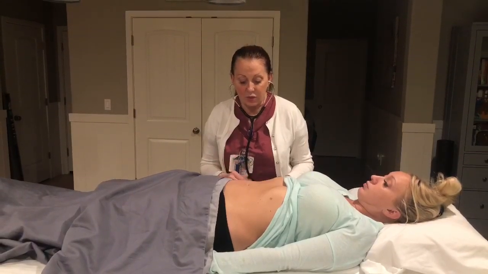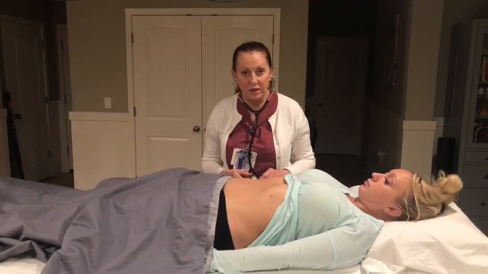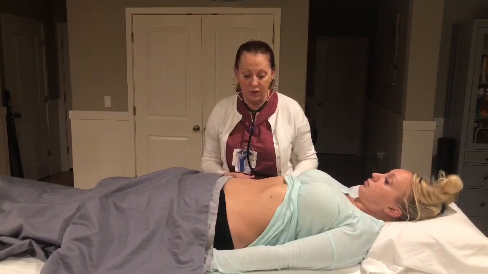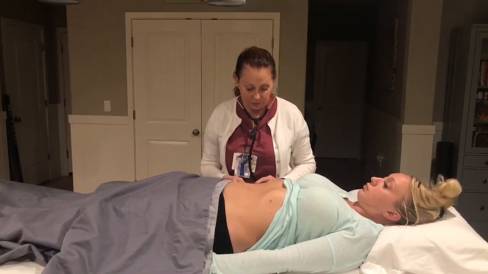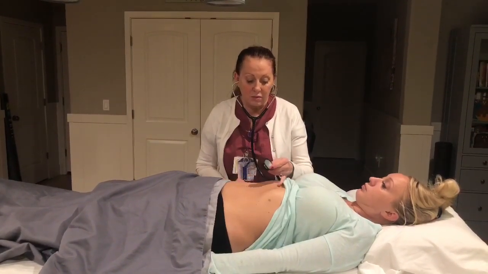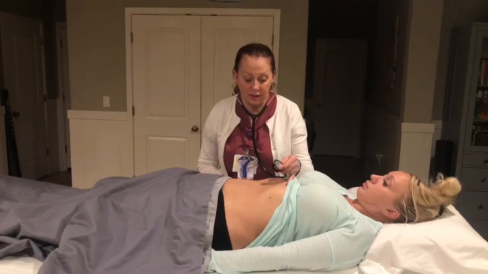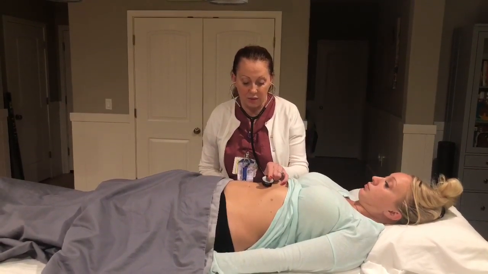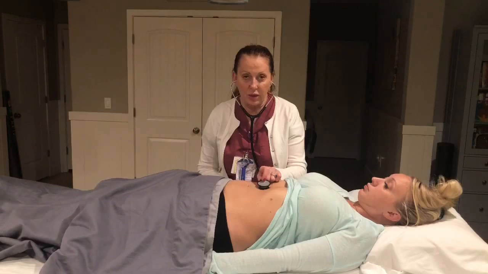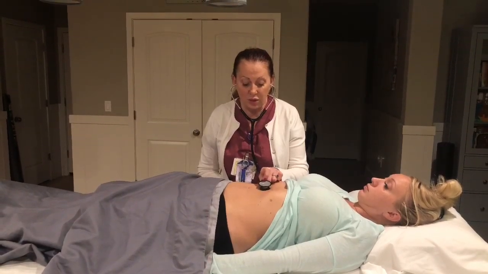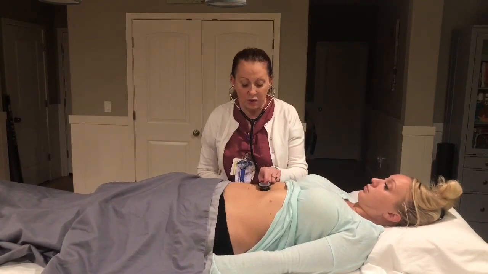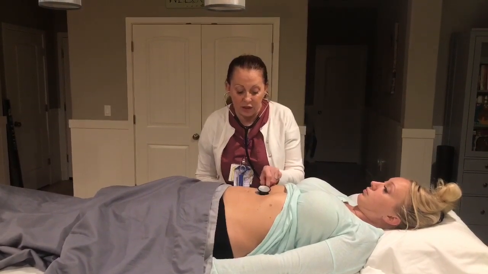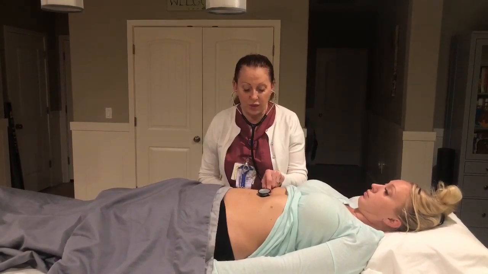And next, what we want to do is take the bell of the stethoscope and check for bruits. We'll check the aorta, midway and midline from the xiphoid to the umbilicus. We'll check for a bruit. If there were a bruit present, it would not be normal, and it would have a turbulent blood flow sound.